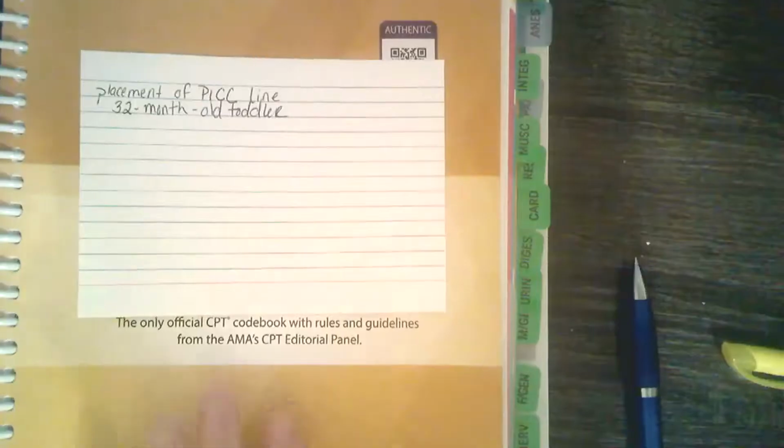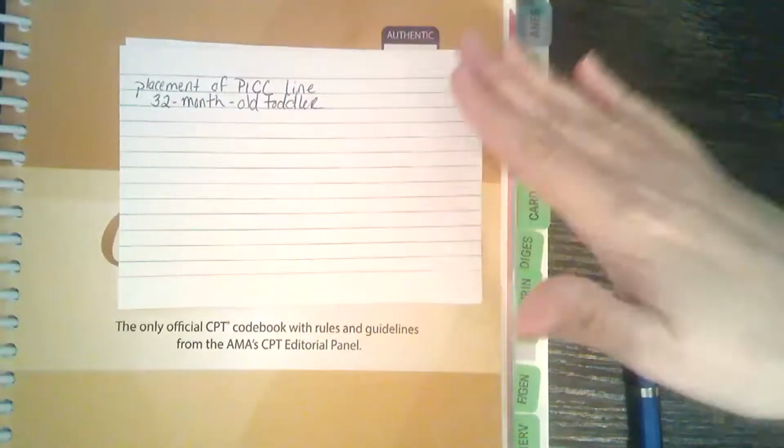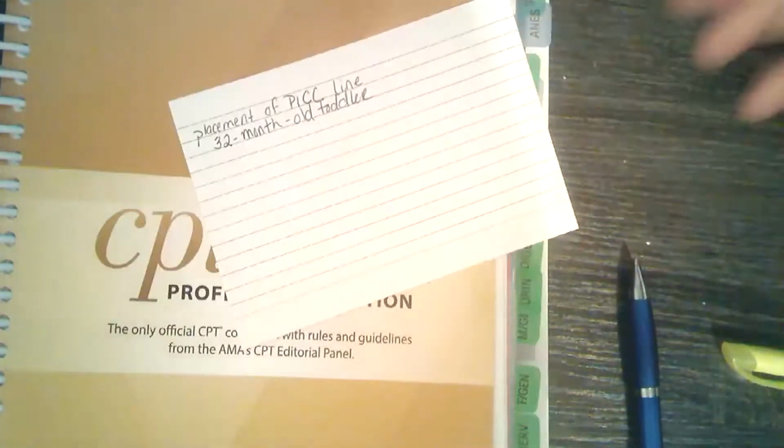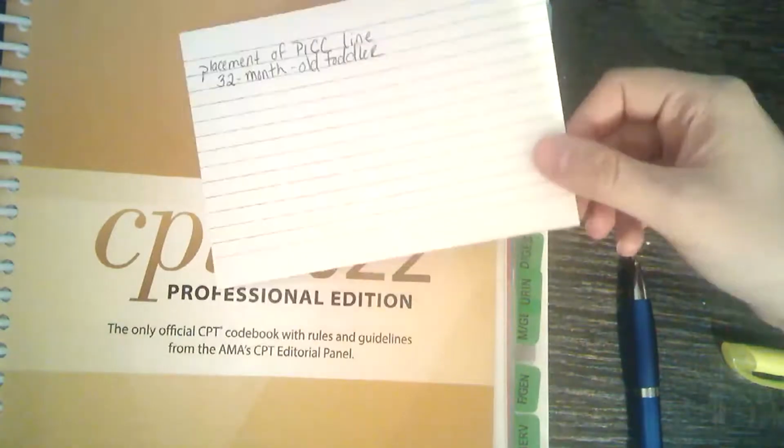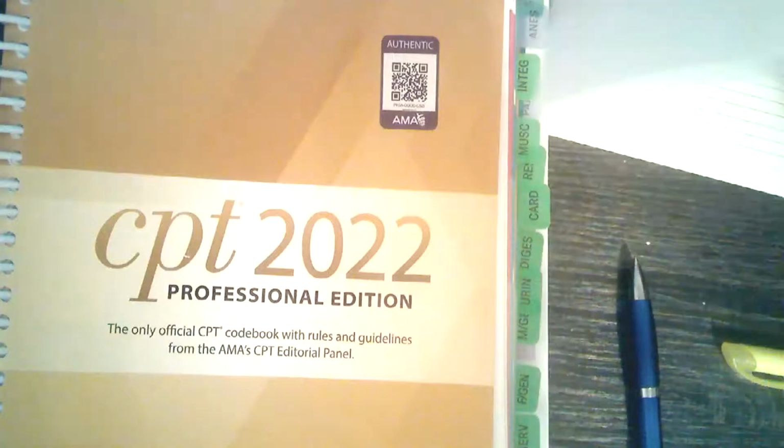All right, so this is the information that I have. PICC line, 32-month-old toddler. So the very first thing I'm going to do, because I have no idea what body system I'm looking at, right? I don't have any idea. Chemotherapy could be related to all kinds of different procedures. So I am not going to try to guess at this point. I'm going to go look up PICC line. I'm going to go to the index in the back.